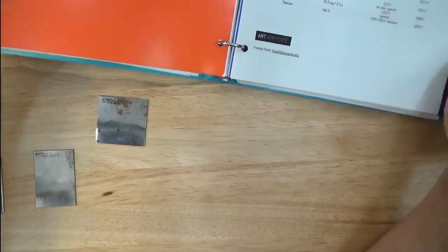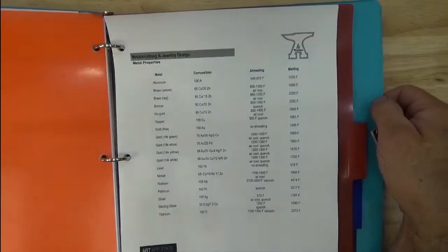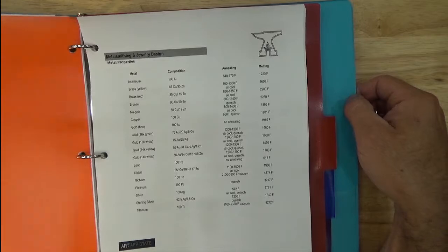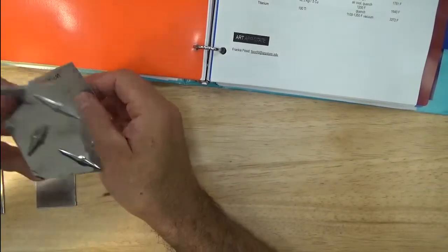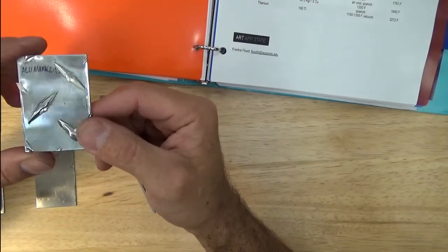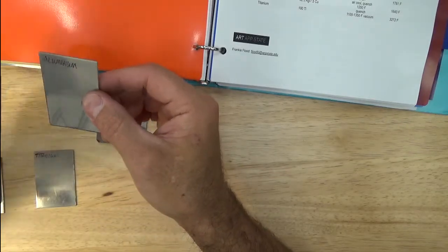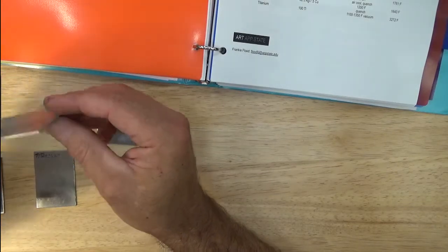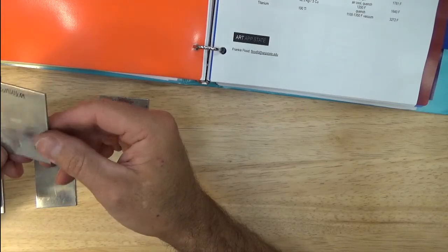So the first metal on our handout is labeled aluminum, and you'll see that there's a composition of 100% aluminum. There are alloys of aluminum that contain other metals, and an example where aluminum might be used, you've probably all seen something like this called diamond tread plate. This is usually used on truck boxes and things of that nature. We see aluminum used in applications where weight is an issue. So aluminum is a lightweight, strong metal. It is fairly soft, it scratches very easily.